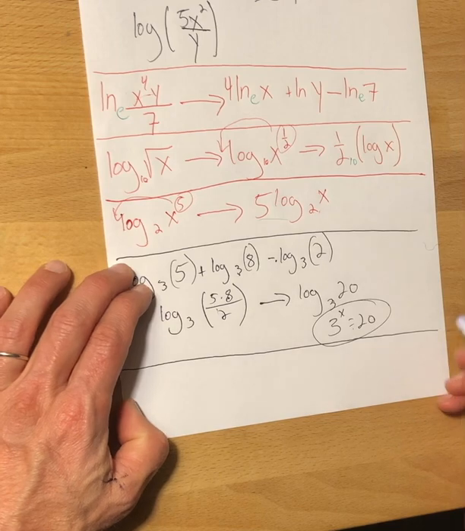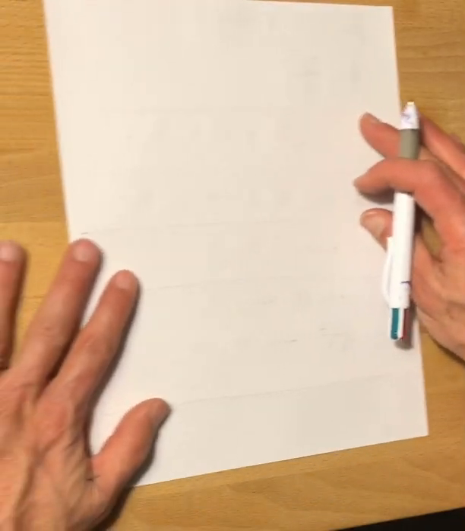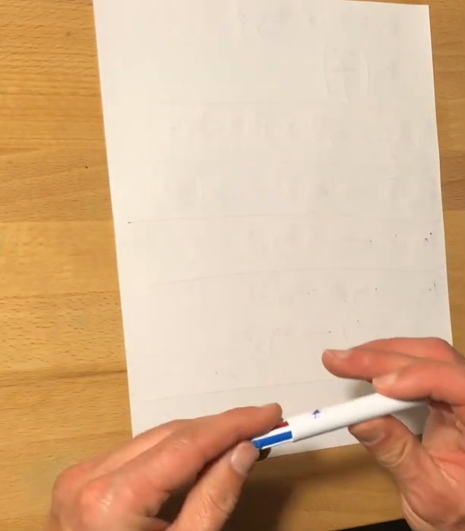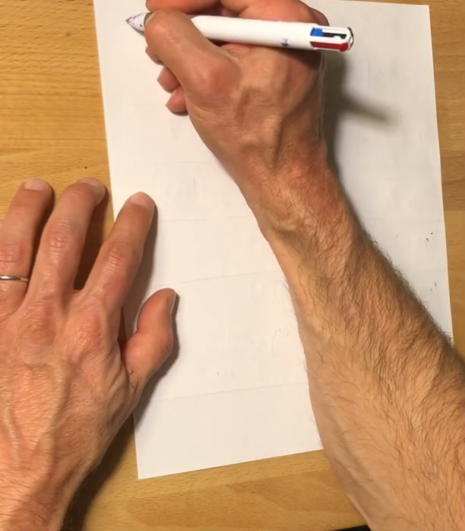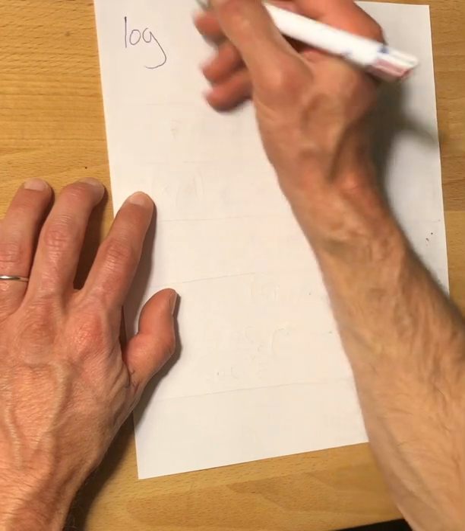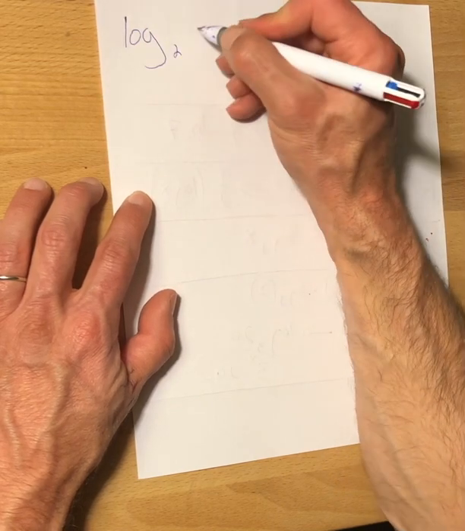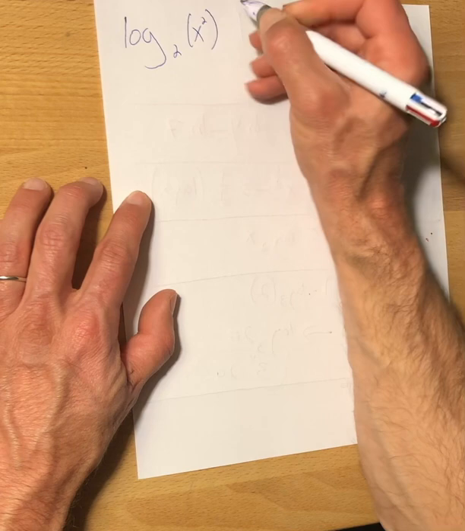The very last question. You'll probably need a new piece of paper for this. I want you to condense this. And it's really simple, but it's going to look strange.